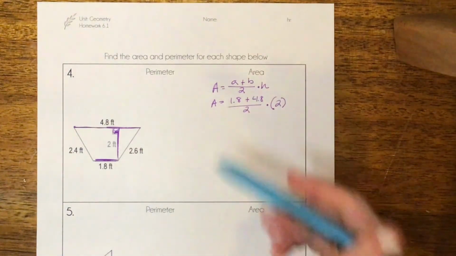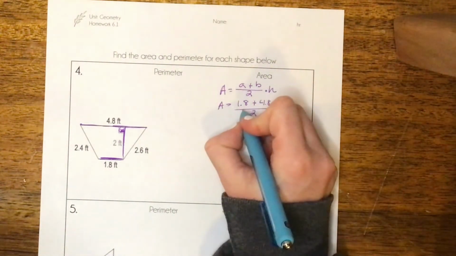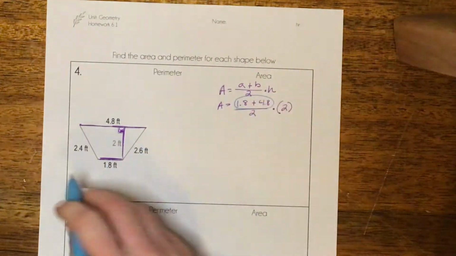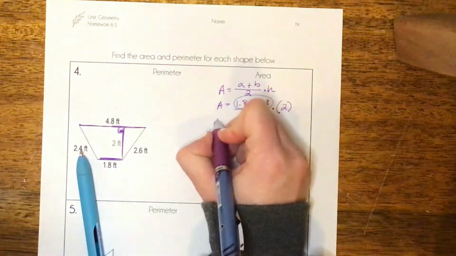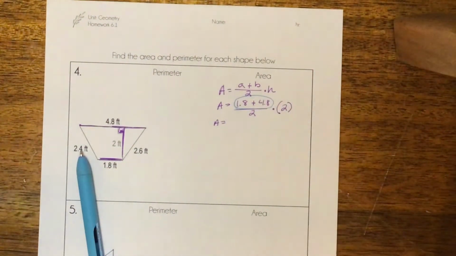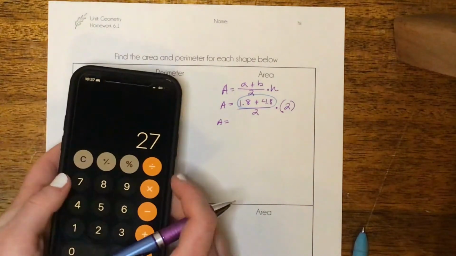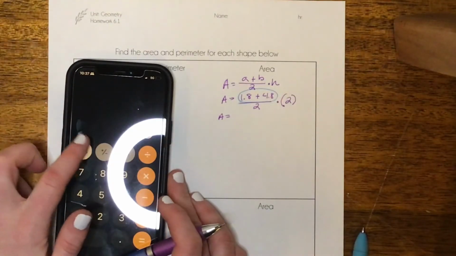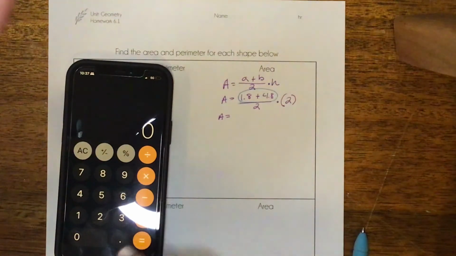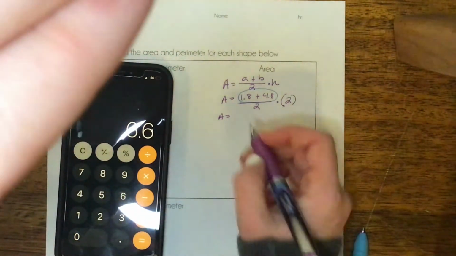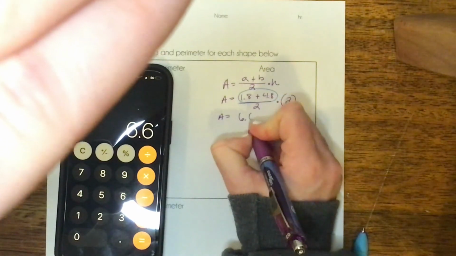So again, I'm just going to do one operation at a time. Don't punch this all in your calculator at once. It might not work. So I'm just going to start with 1.8 plus 4.8, which is 6.6.